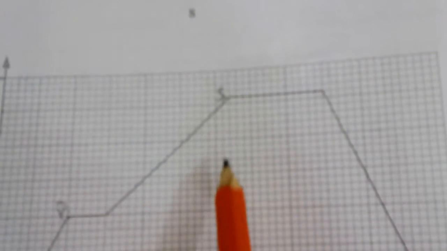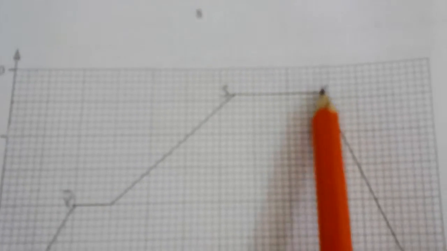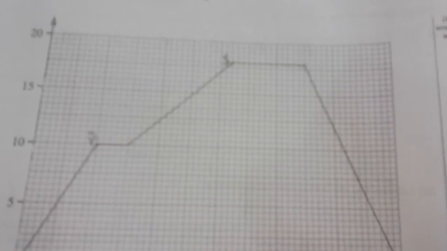Then the next question says, how many minutes does Ravi spend at the shopping center? Now let's go back. This is the shopping center. Don't forget that S here represents the shopping center. From this point to this point, how many minutes does he spend? To do that, you have to go down to the horizontal axis and trace it vertically. I'll do that for you.